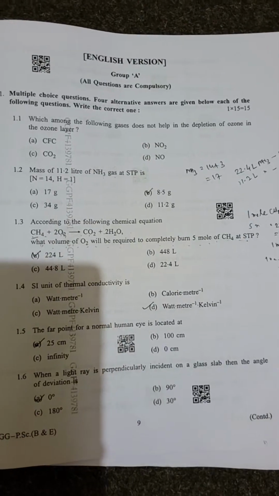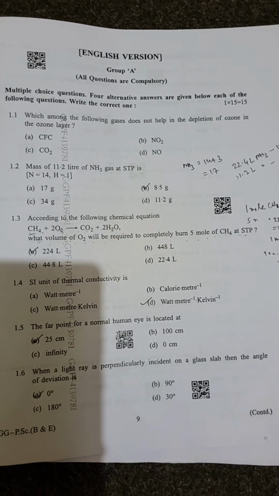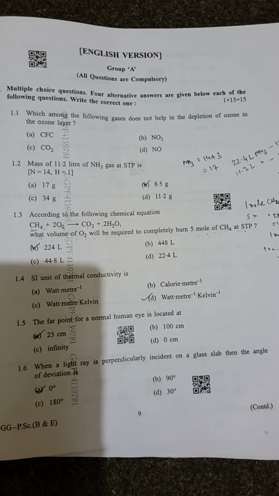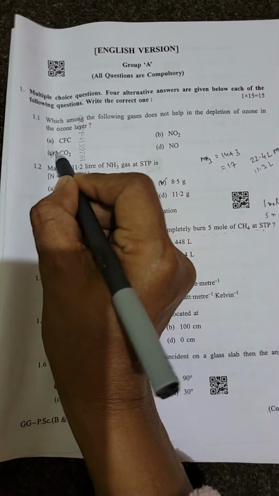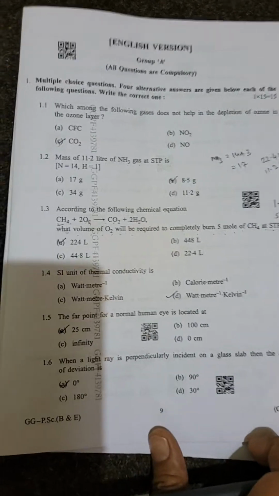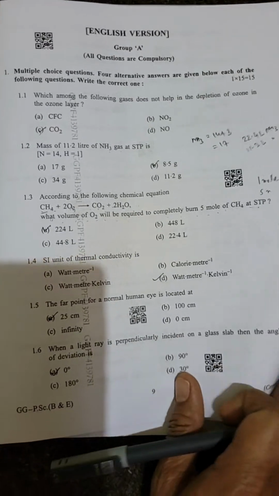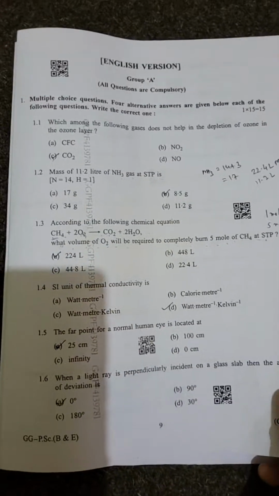So this was the first page. Okay, now the first answer is CO2. Now the second page, there are 15 MCQ questions out of 6.